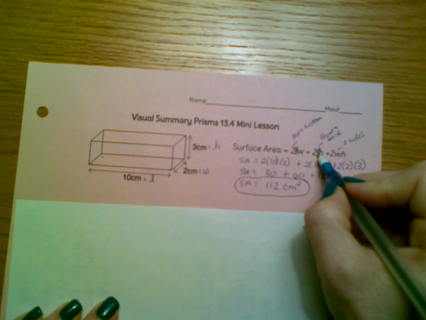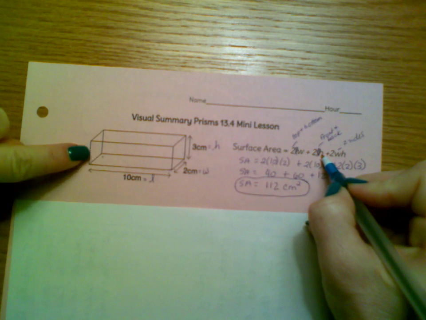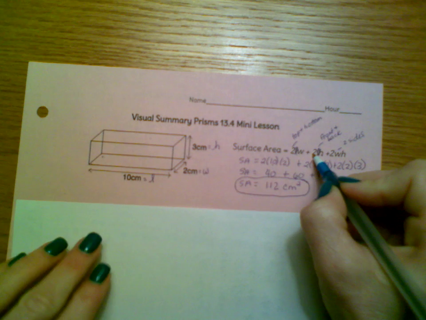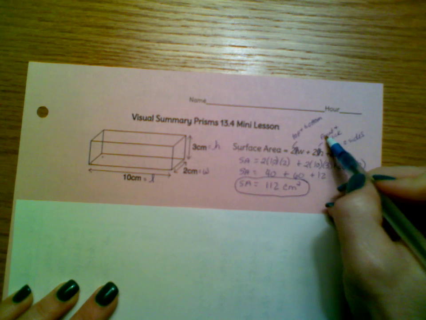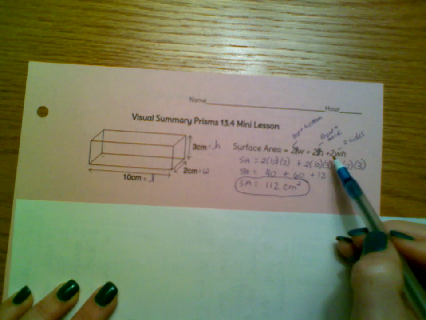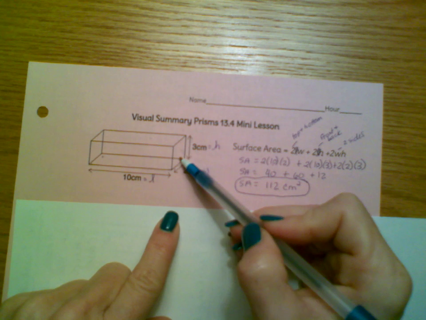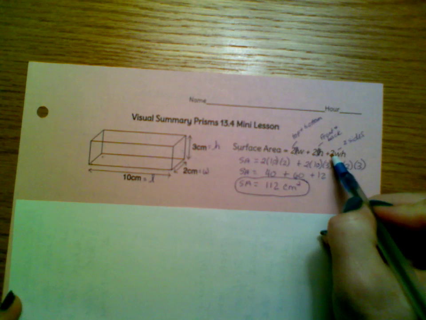This part of the formula, length times height. Length times the height. So that's this front panel, and it would also be the back side. So there's 2 pieces that have a length and a height for the area. So that's the front and the back. And then this, the width times the height, that's this side piece. And again, there's also a side piece over here, so we have 2 of them.